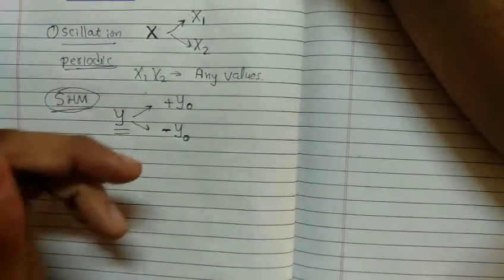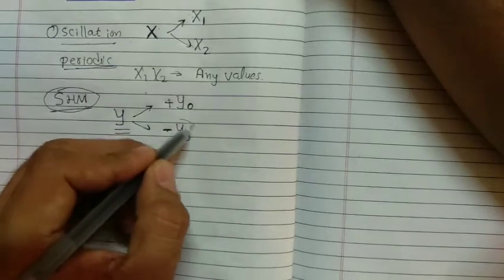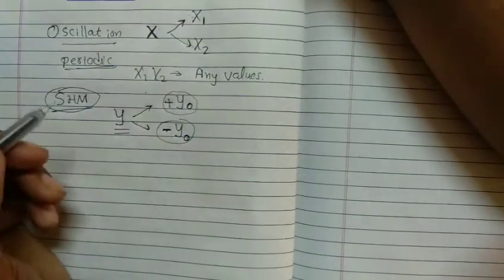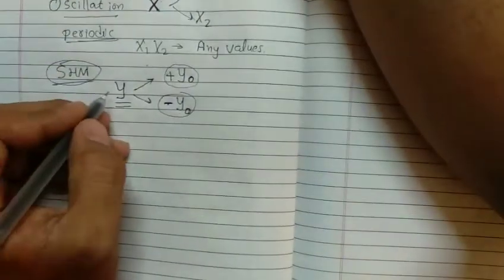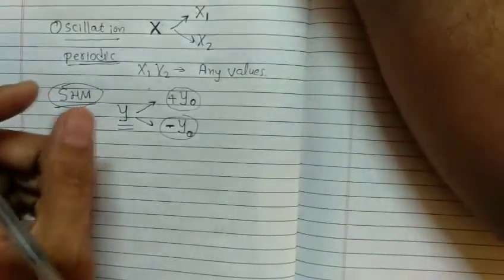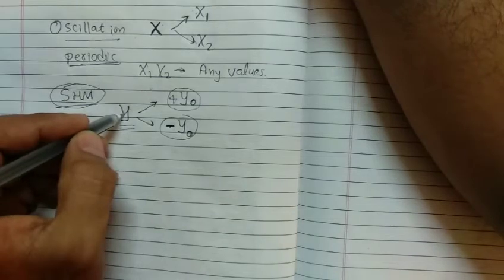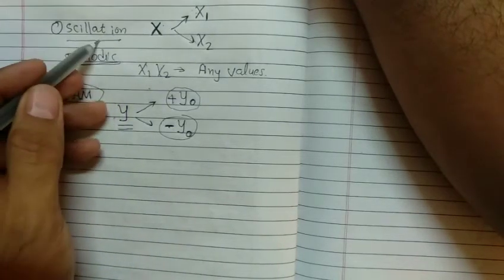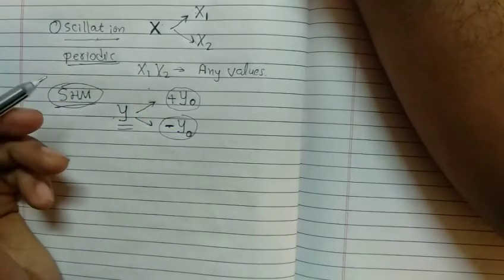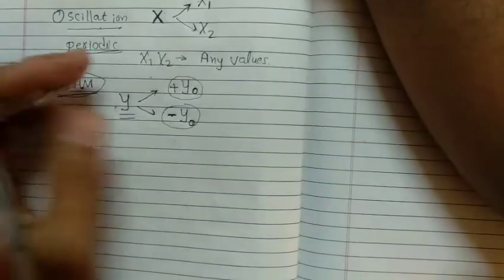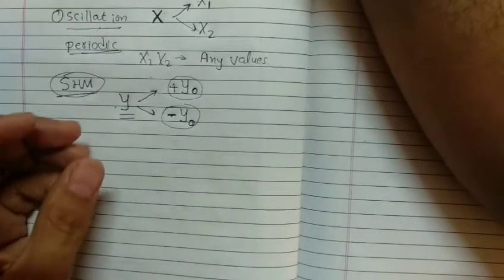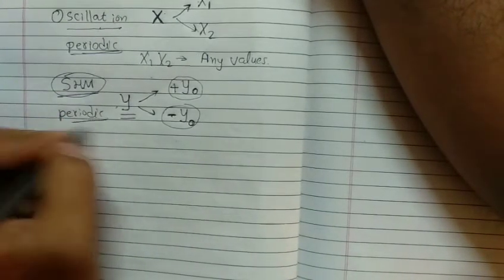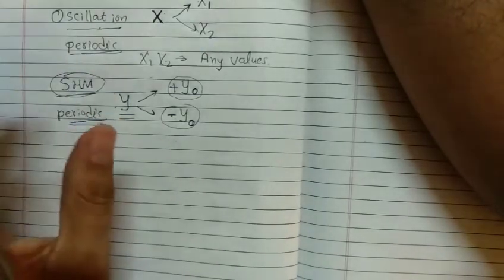For SHM, one simple rule is there: one extreme should be negative, and the other extreme should be equally positive. This is called SHM. So there's a minor difference between them. Every SHM is an oscillation, but every oscillation need not be SHM. So SHM is a subset of oscillation. SHM is also a periodic motion.